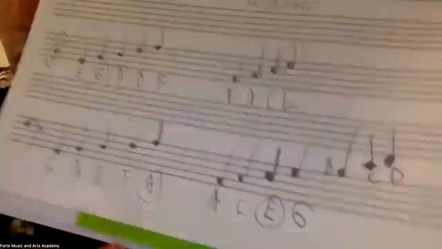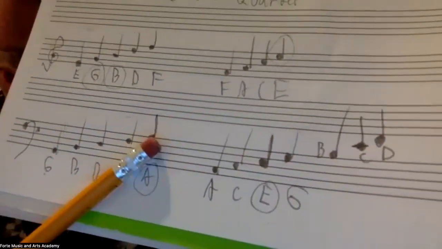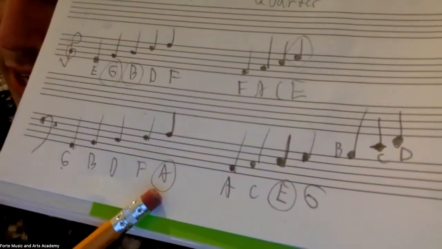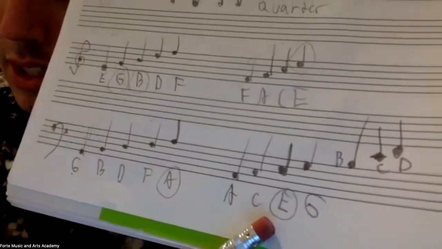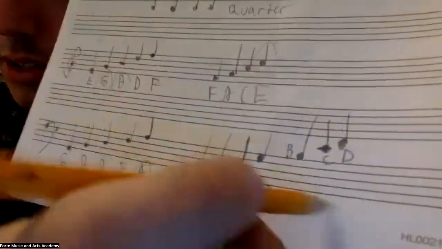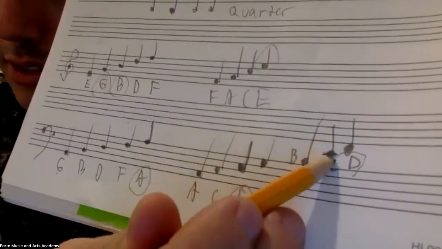So the ones that are circled here are open. This particular A here is going to be open A. That E here is going to be the open E on the bottom. And then this D here is going to be open. I didn't circle it. So what's the logic behind those being open versus closed?